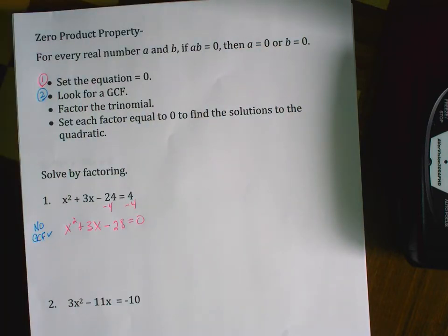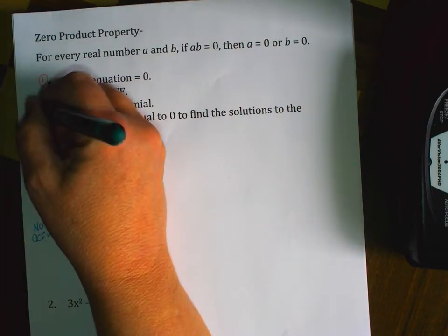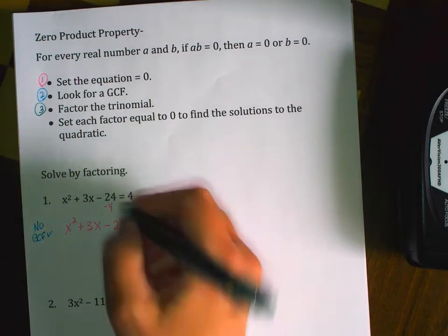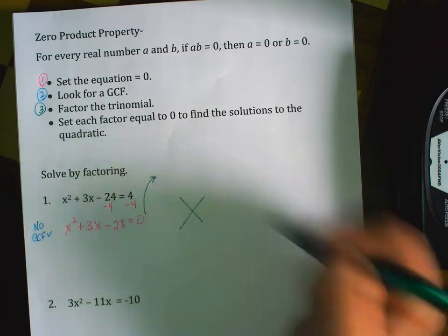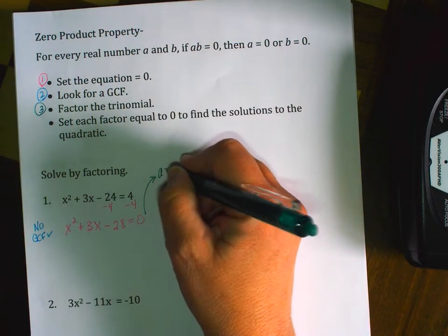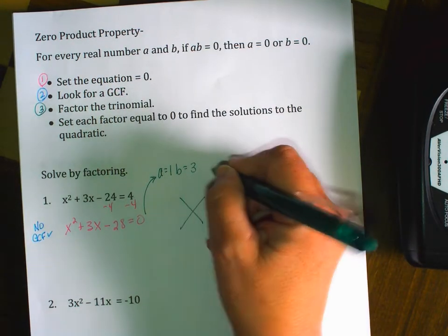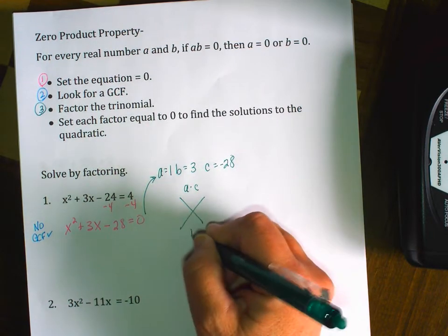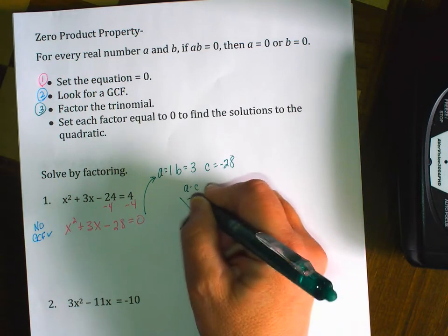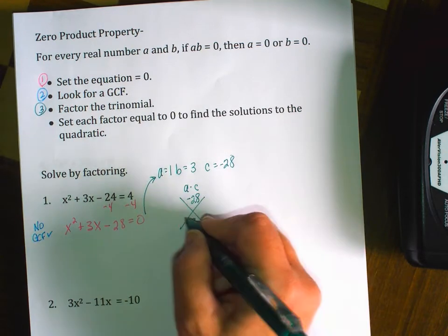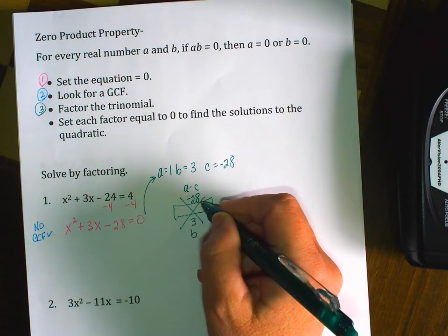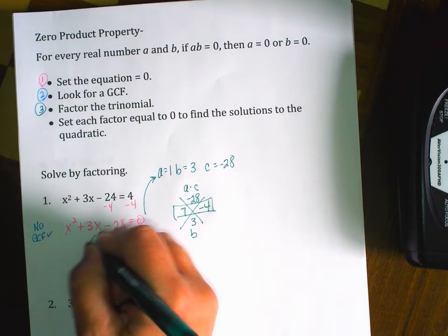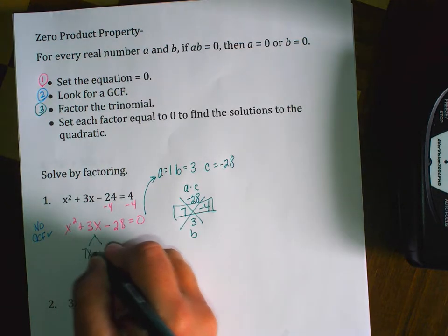And then the next step is to factor the trinomial. And remember, when we factor a trinomial, we split the middle. So I'm looking at the one that's in standard form. My A is 1, my B is 3, and my C is negative 28. I put A times C up here and B on the bottom. 1 times negative 28 is negative 28, my B is 3. So the two numbers I have that multiply to be negative 28 and add to be 3 are 7 and negative 4. So that's what I'm going to split my 3x into, 7x and negative 4x.